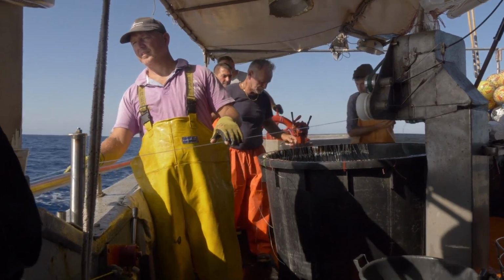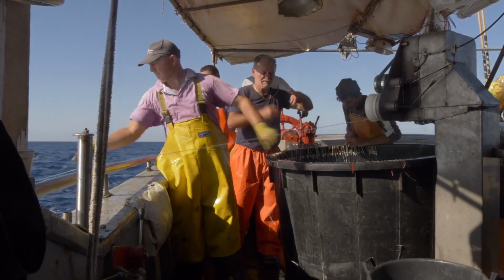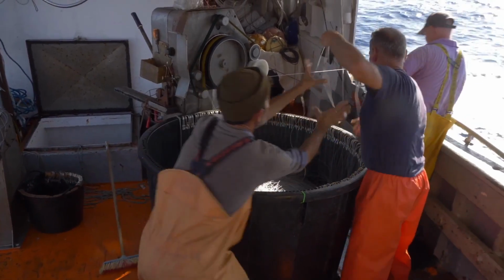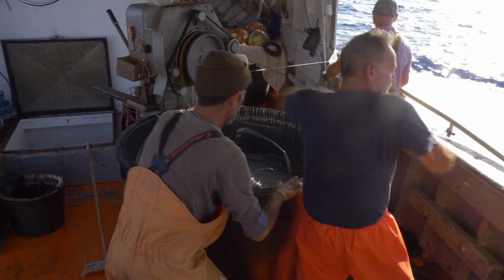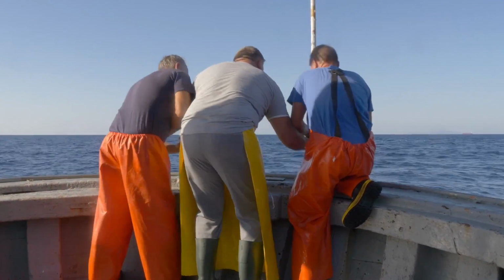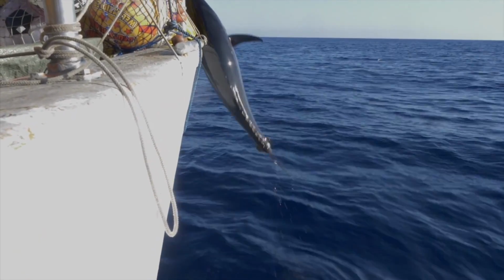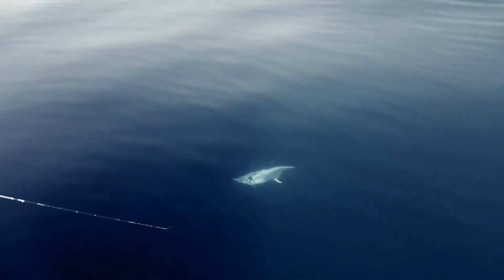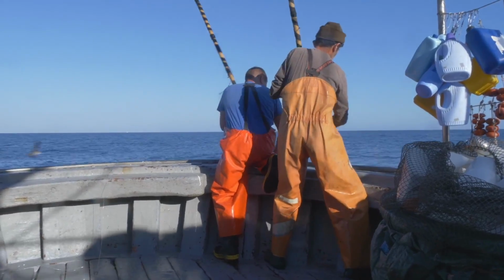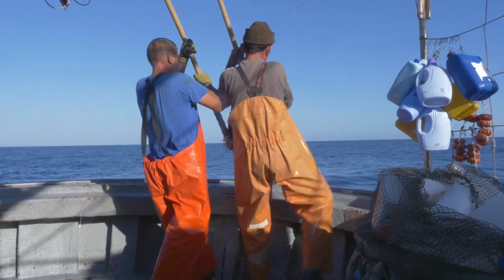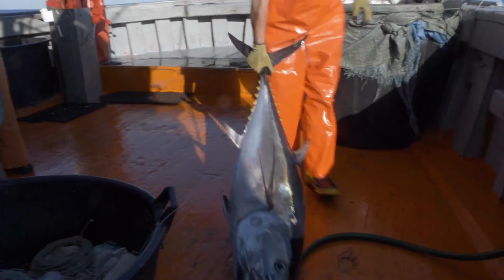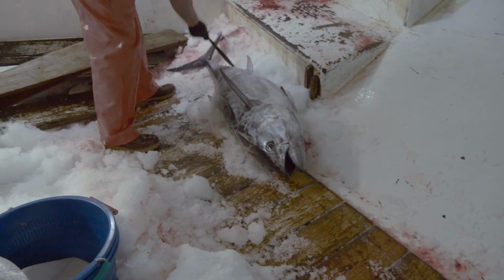In addition to the above methods, another commonly used technique is the fishing aggregation device, FAD, method. Also known as fish concentration device.